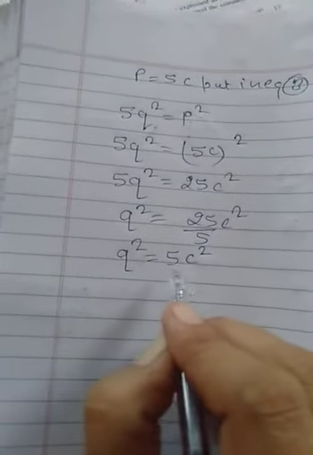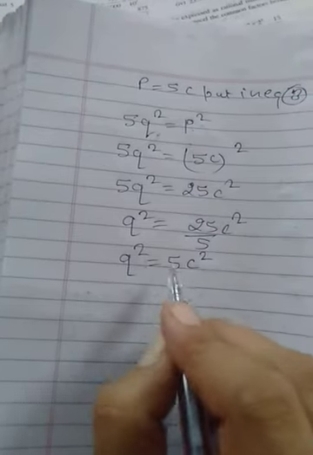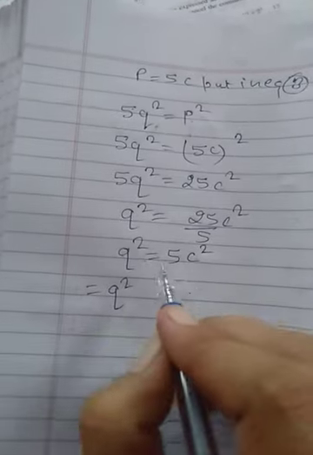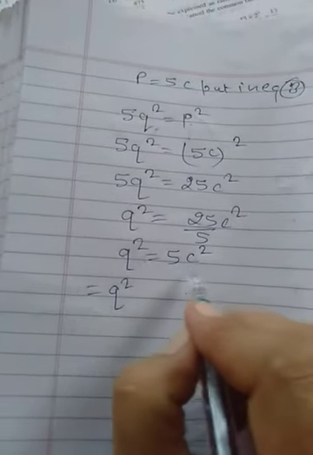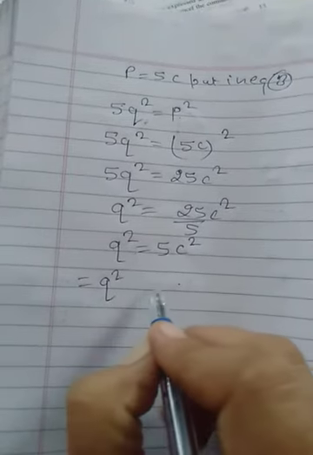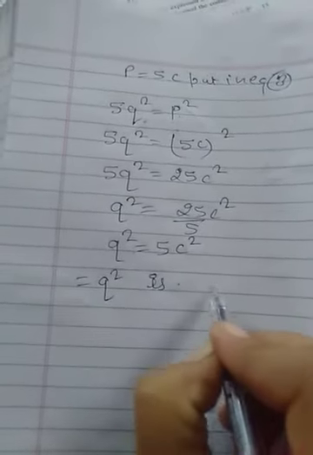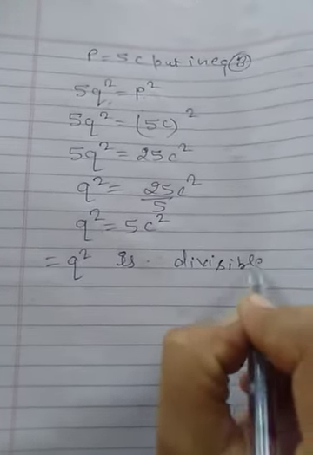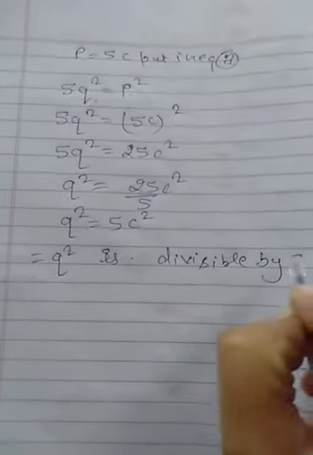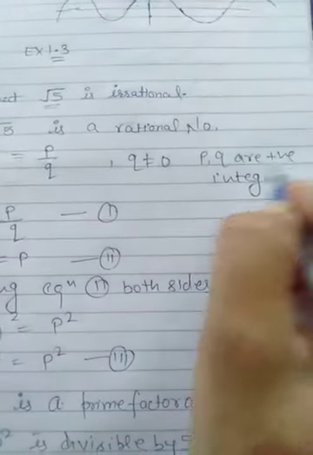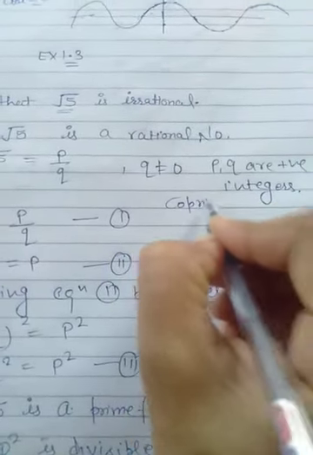From here it is clear that q square is divisible by 5. Okay, this implies that because we have written q square as 5 multiplied by c square, where c is any constant, it means 5 divides q square. This implies that q square is divisible by 5. And in this case we have written that p and q are positive co-prime integers.